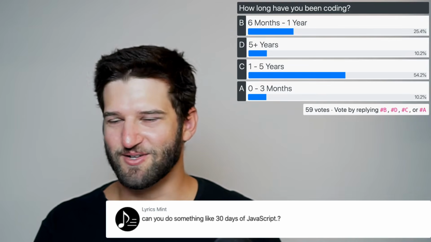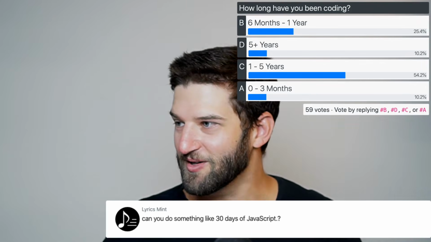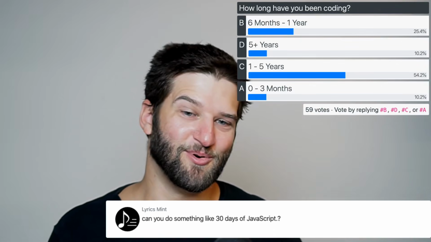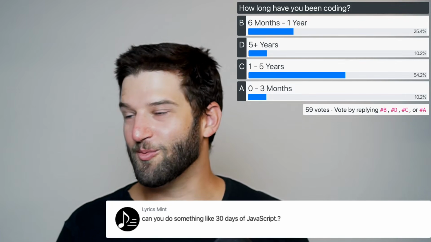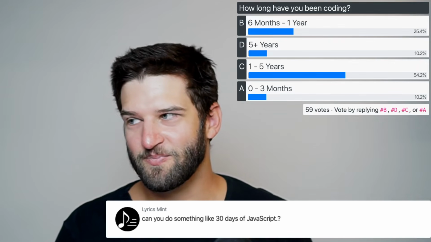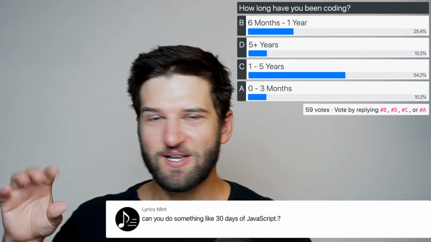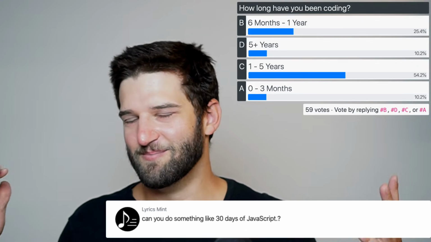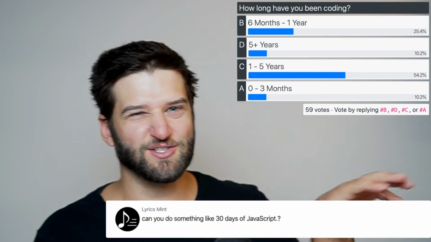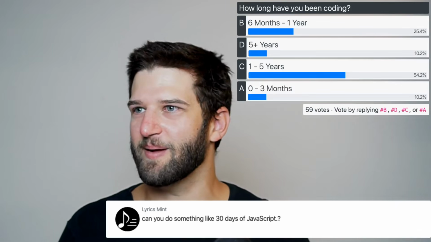Can I do something like 30 days of JavaScript? Yes, I will be doing 30 days of JavaScript at some point, just not yet. I can only do so much in a day. I really wish there was a way to build an AI that could speak for me, and I just say, hey, cover these concepts, and it does it. Maybe at some point it will, or it will actually take clips of me already talking about it.